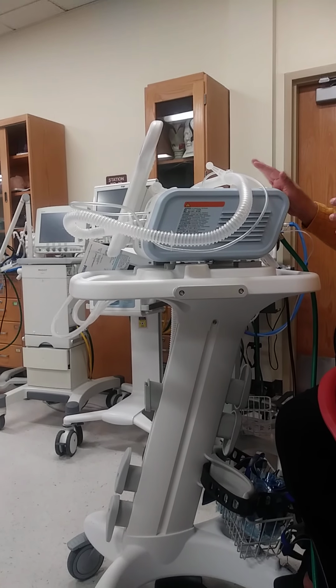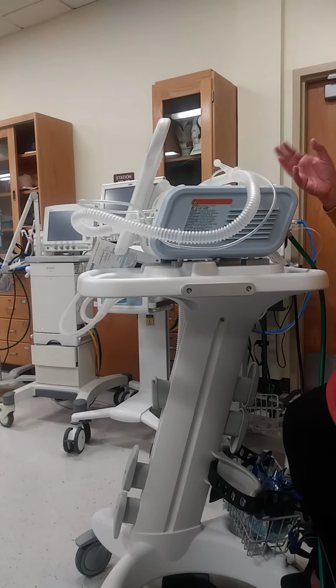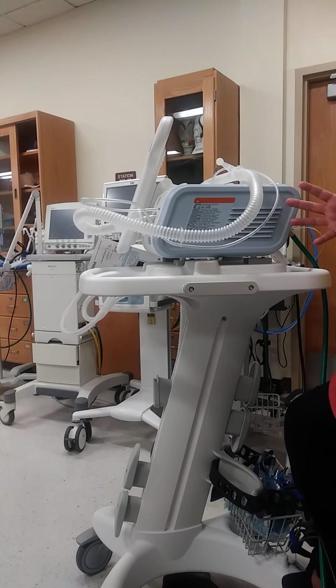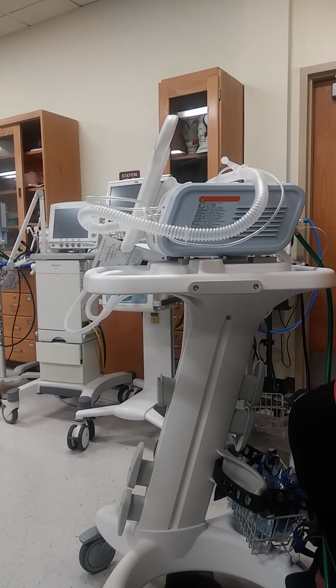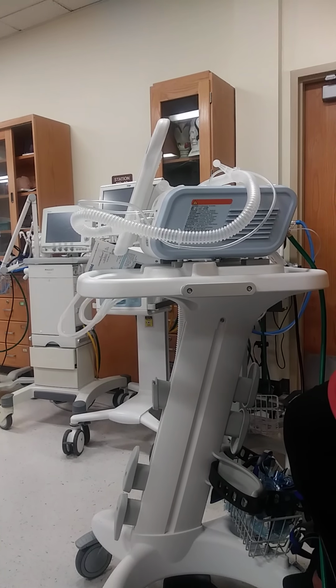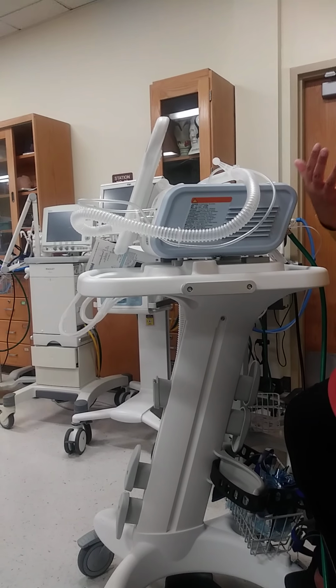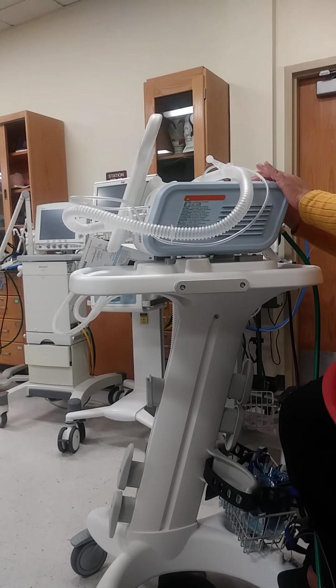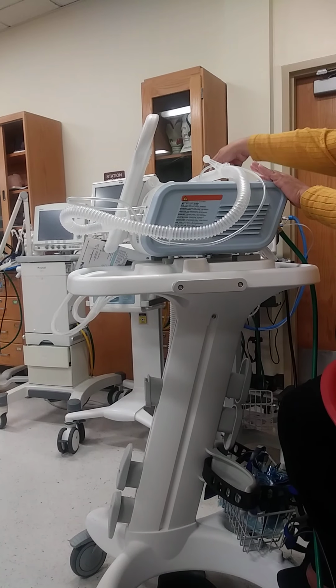Your goal is to alleviate any work of breathing or help them with their breathing. But if they can't take off the mask, if they can't follow commands, if they're apneic, if they're coughing up blood, they should not be on here. Because it's more of a risk and maybe they should be on the ventilator.